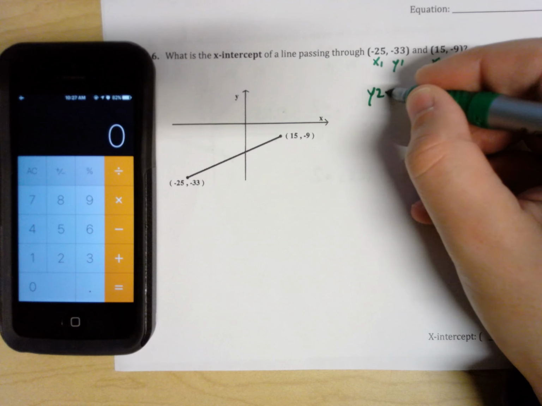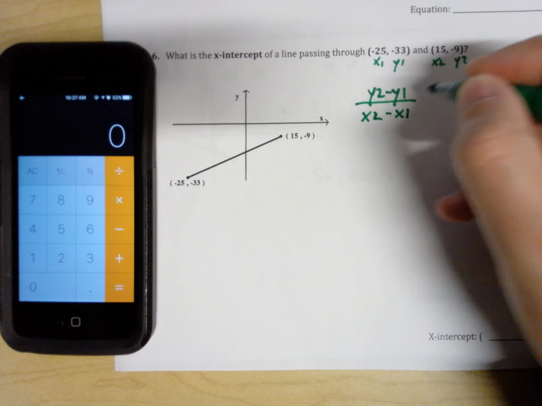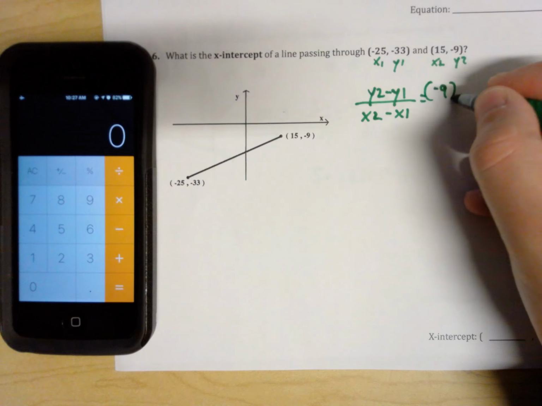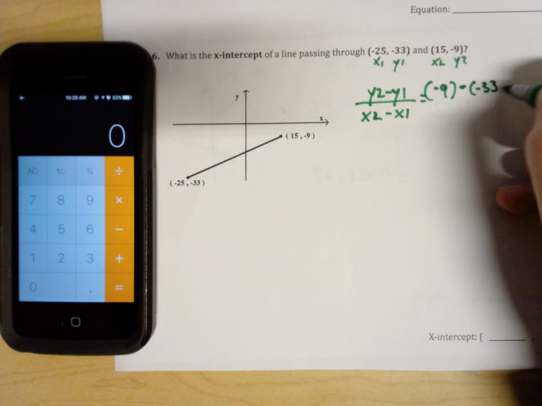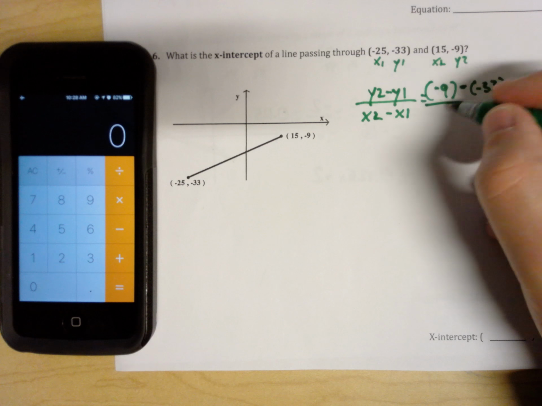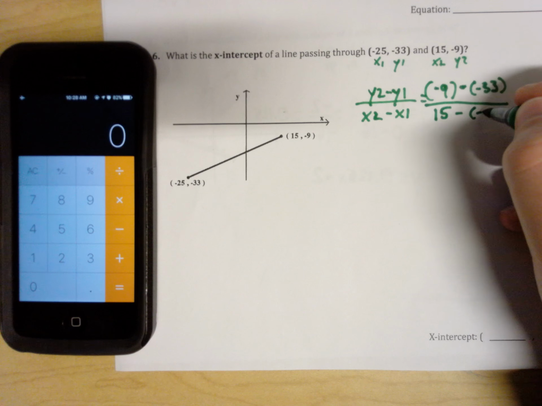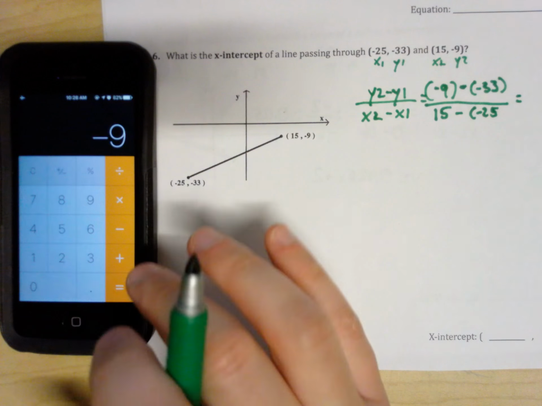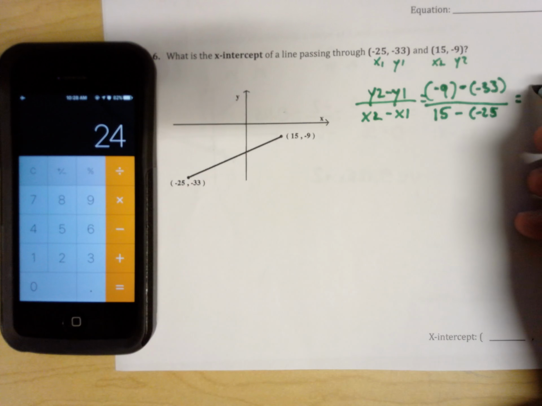So to find our slope, it's y2 minus y1 over x2 minus x1. So now my y2 is negative 9 and my y1 is negative 33. My x2 is 15 and my x1 is minus 25. So I'm going to take my trusty calculator and go negative 9 minus negative 33. It's going to equal positive 24.